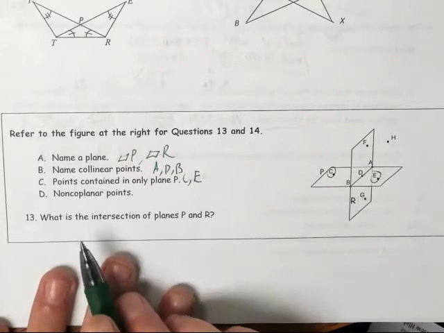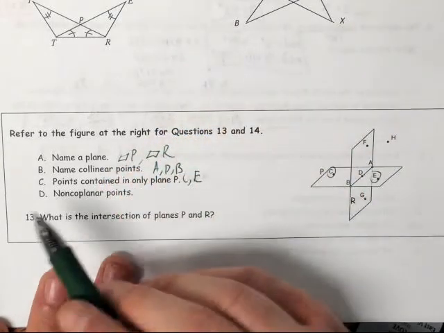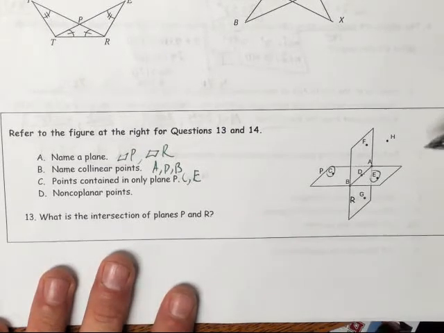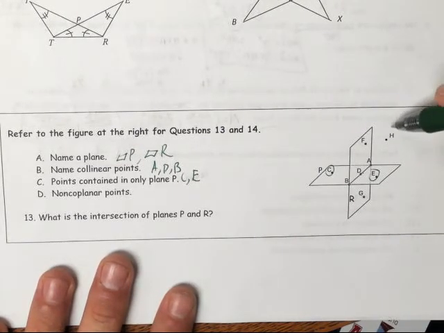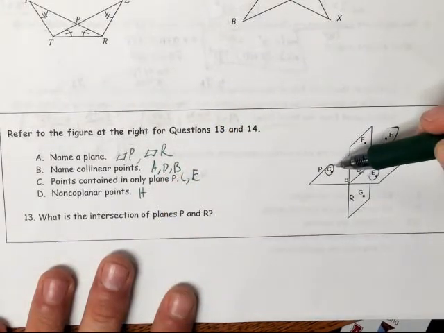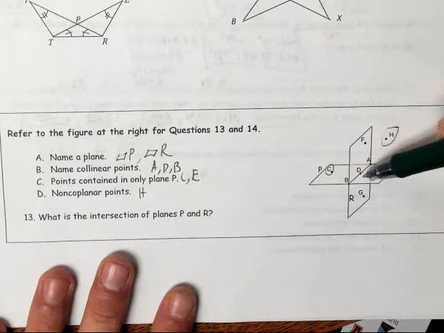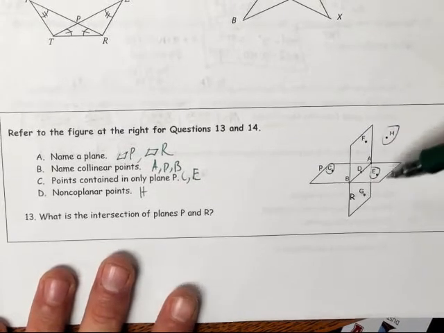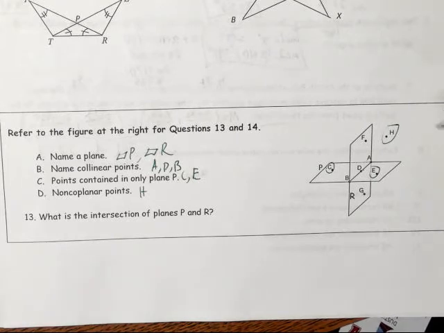Now, non-coplanar points. That's points that are not in the same plane. The one they're looking for here, honestly, is point H, because C, B, D, A, and E are all coplanar on plane P, and F, A, D, B, and G are all coplanar on plane R. H is the one not on one of the drawn planes. But honestly, this is going to be a multiple choice test, so pick the one that fits best.